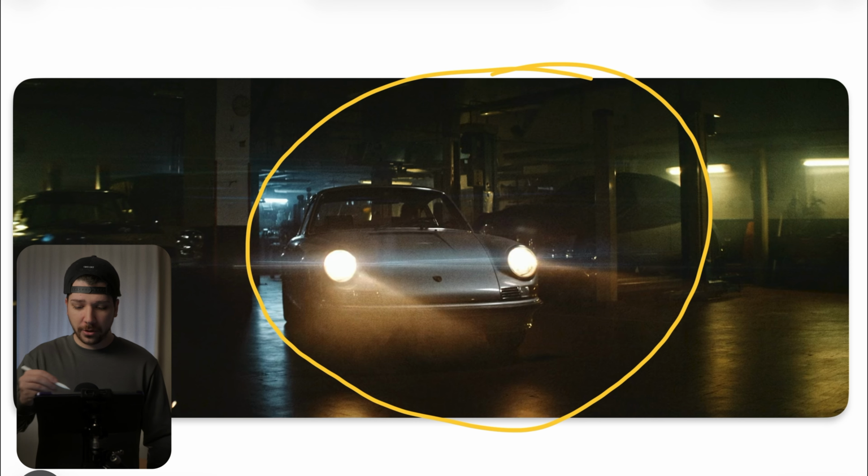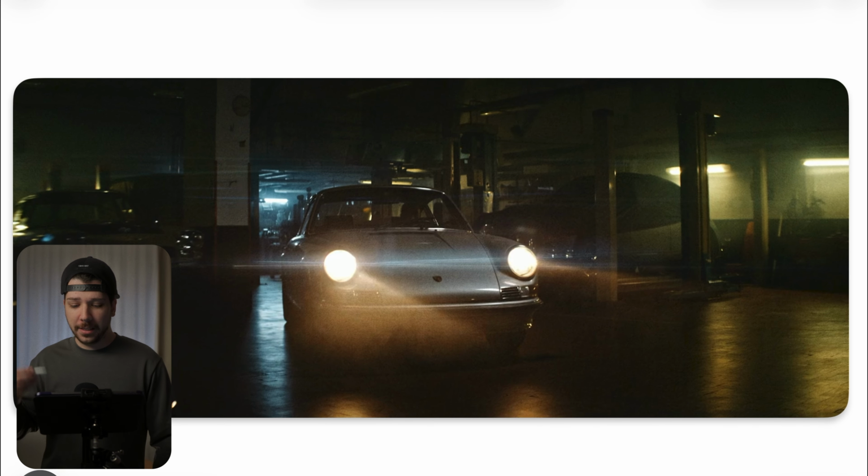So this is the first shot we're looking at, and we had this really gritty mechanic car location, and we have this old Porsche that is driving into the location. And the first thing you probably notice is, damn, this had such a good feeling, vibe, look. But how do we create a look like this?